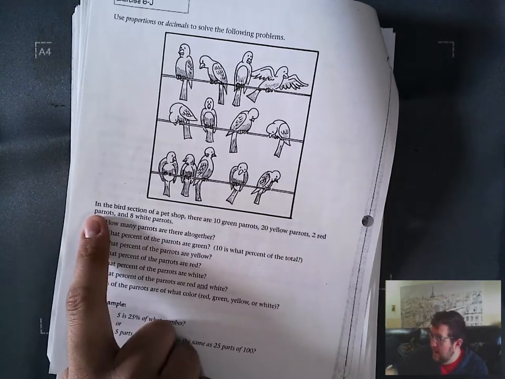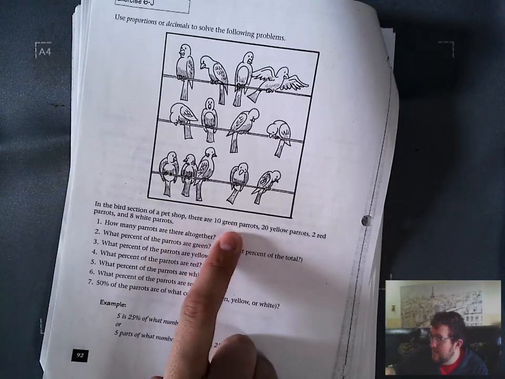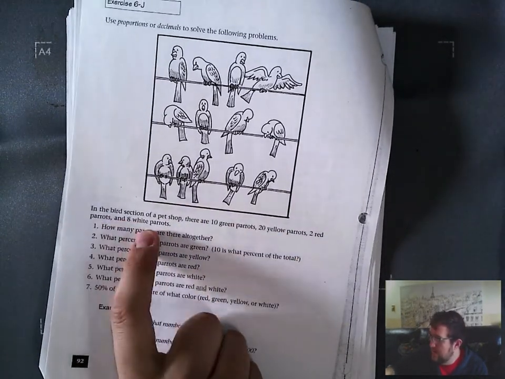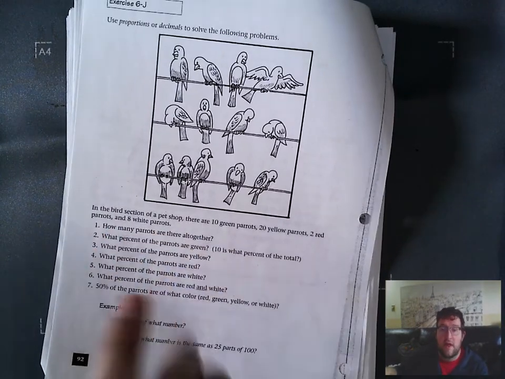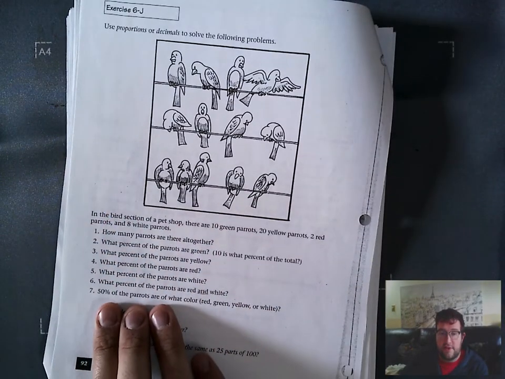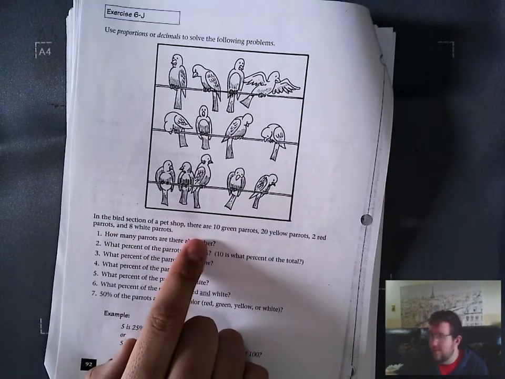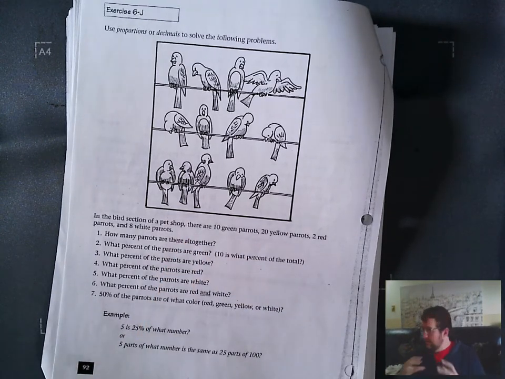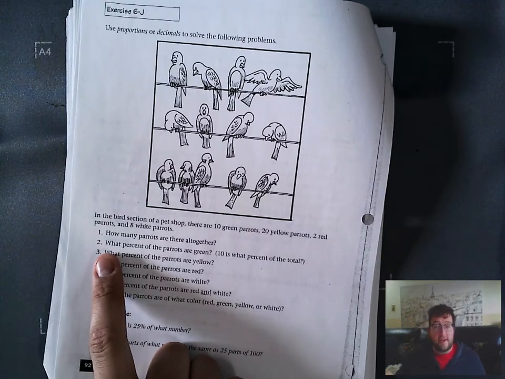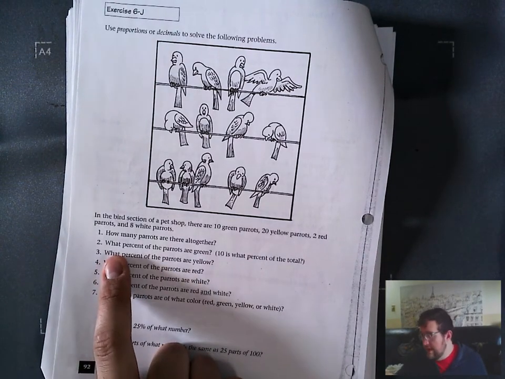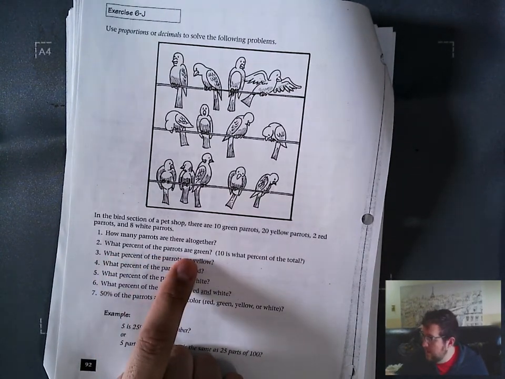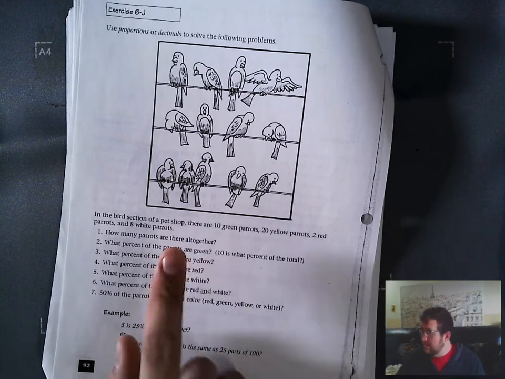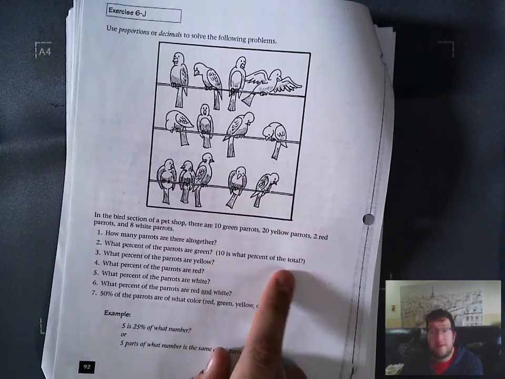In the bird section of a pet shop, there are 10 green parrots, 20 yellow parrots, 2 red, and 8 white parrots. There are only a few questions here. The first one, very important: how many parrots are there all together? Show your work. Then it gets into the meat and potatoes questions: what percentage of the parrots are green? So 10 is what percent of the total.